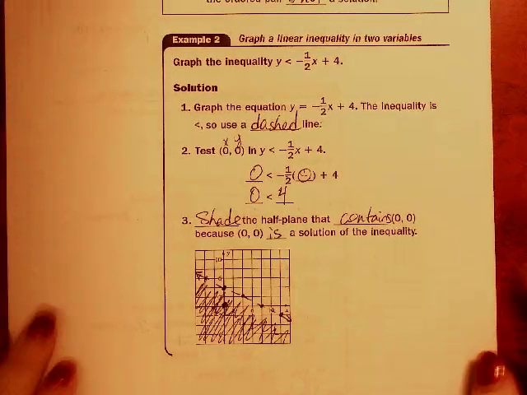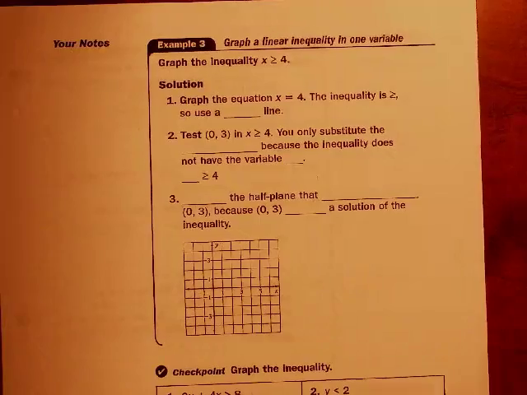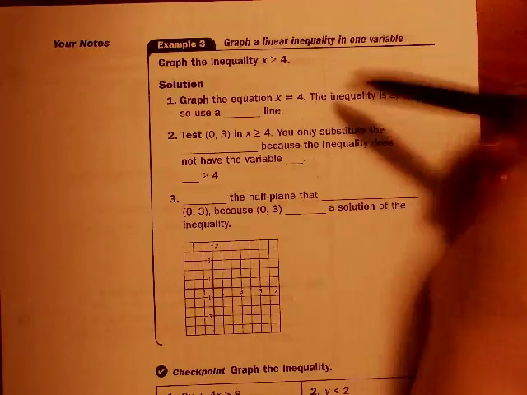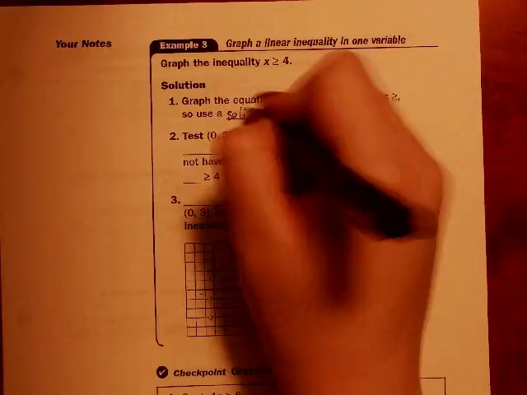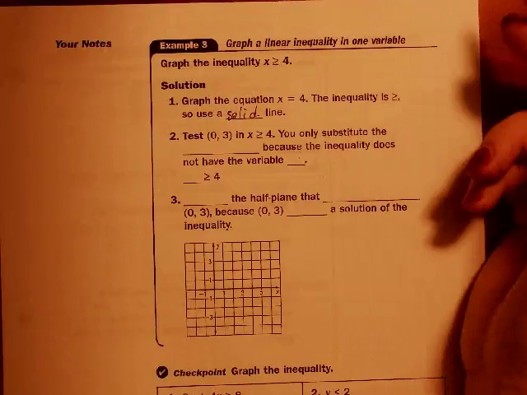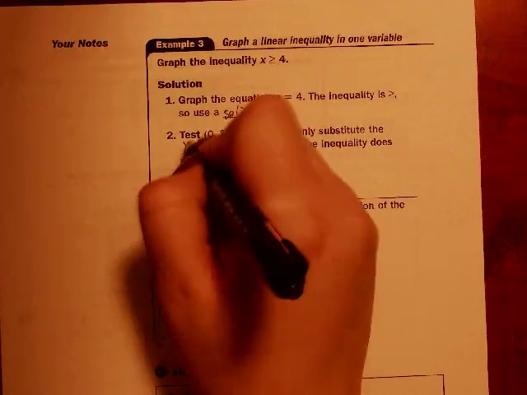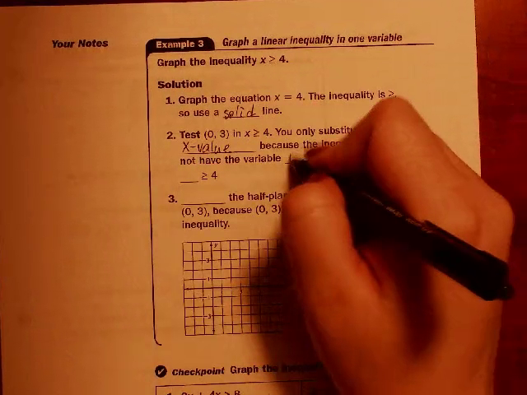Example 3. Graph the inequality x is greater than or equal to 4. So we graph the equation x is equal to 4. The inequality is a greater than or equal to, so we use a solid line. Then we test (0, 3) in x is greater than or equal to 4. And we substitute only the x value because the inequality does not have the variable y. So 0 is our x, so we plug in 0 here.